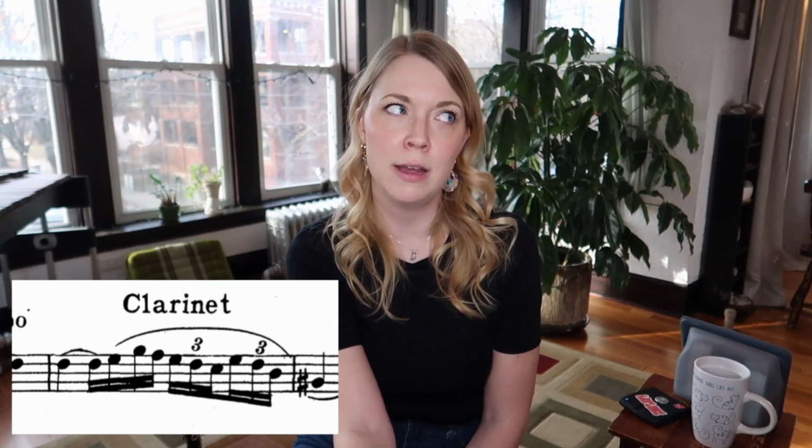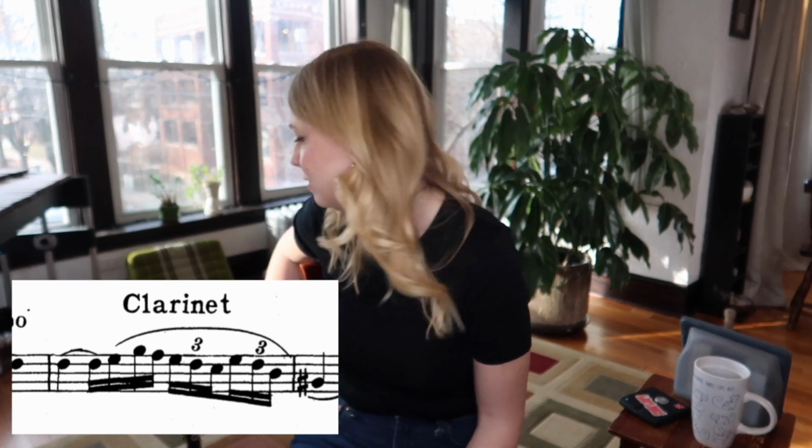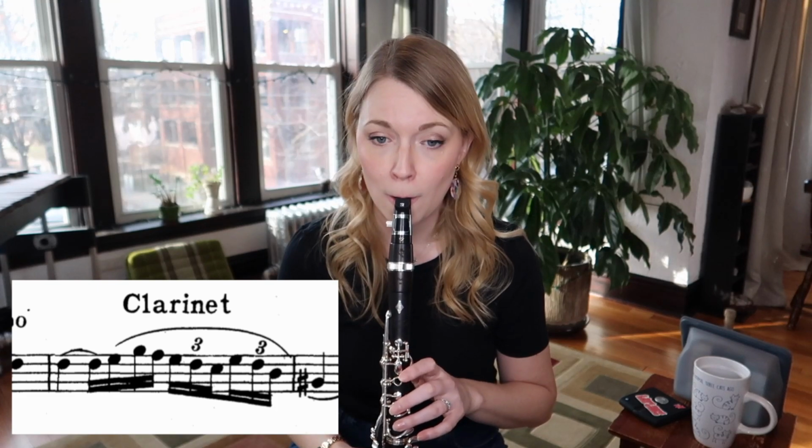So it's really important that we actually subdivide in our heads one step further in the first half of this measure into 16th notes. Otherwise, we may hold the tie a little bit too long or not hold it long enough, and then all of a sudden we've dropped a beat and we've gotten out of time.